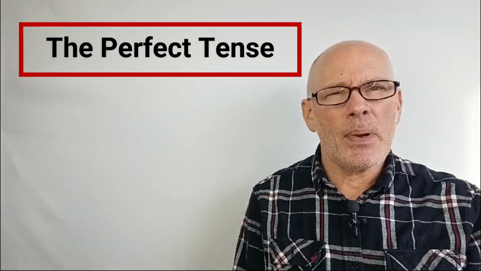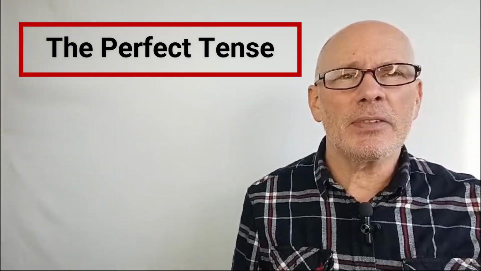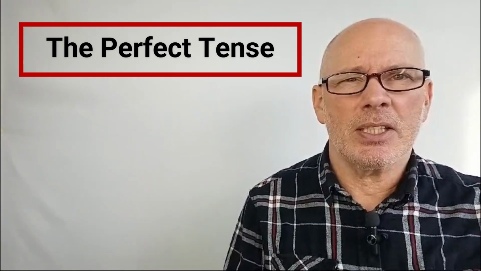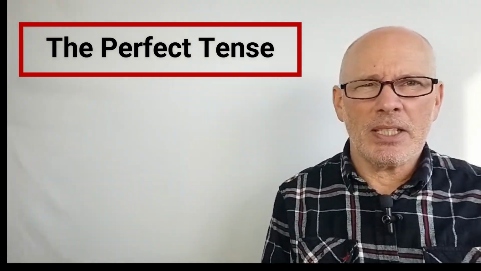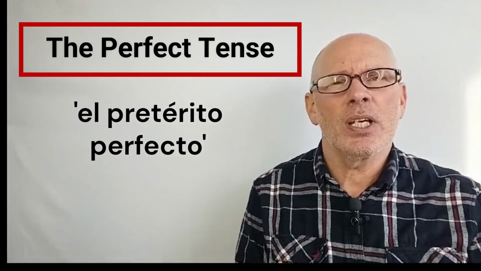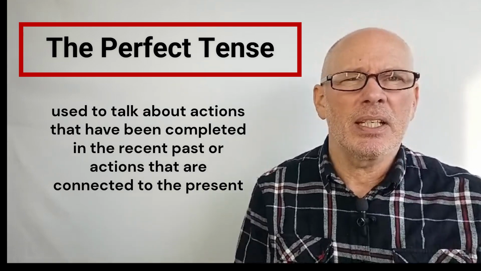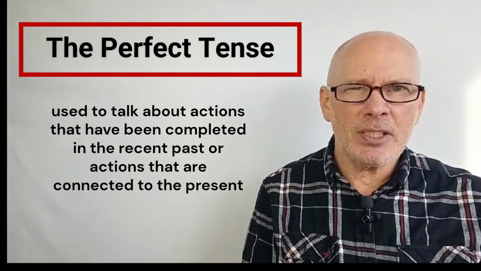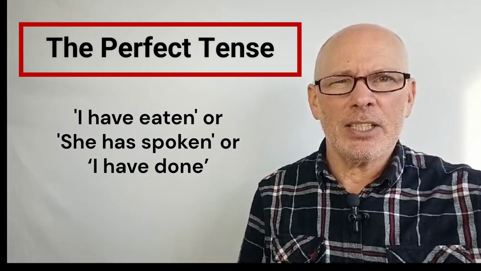Today, we're diving into the perfect tense in Spanish. And by the end of this video, you'll understand how and when to use it, with plenty of examples to guide you. So let's get started. So what is the perfect tense? The perfect tense in Spanish is called el pretérito perfecto, and it's used to talk about actions that have been completed in the recent past or actions that are connected to the present. It's similar to saying I have eaten or she has spoken or I have done in English.